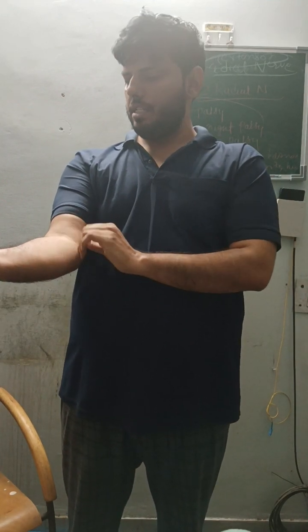So that is if the injury occurs high up. If the injury occurs lower, suppose just above the elbow, then the position is wrist drop only: wrist drop and finger drop. So this is the main thing about your radial nerve. Maybe I missed some examinations, but these are the main things about the radial nerve that we have to know. Okay, thank you.